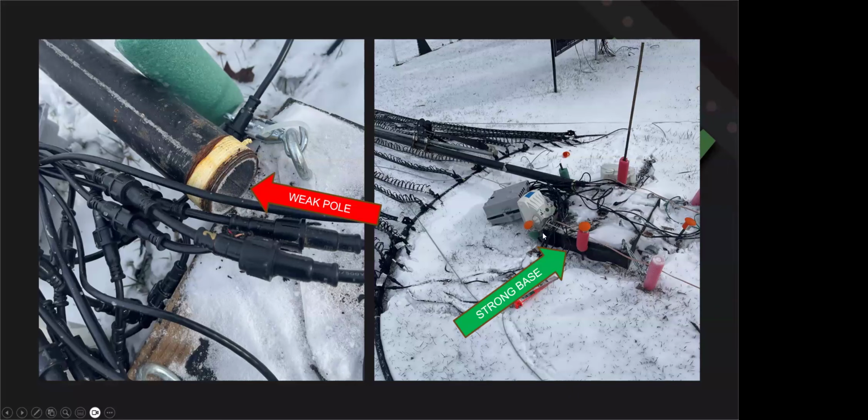This base ended up being very strong. He's got anchors down into rebar. Looks like probably eight or nine of them around there. The base was no problem, but the pole just did not hold up. Doesn't look like it bent at all, but that connection at the base just couldn't stand up to the loads because that's not what this pipe is designed for.